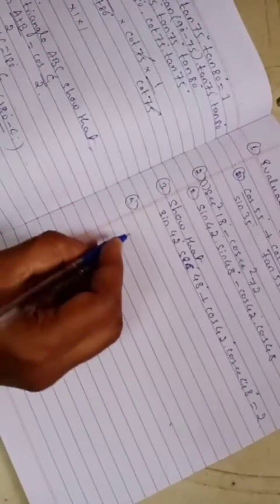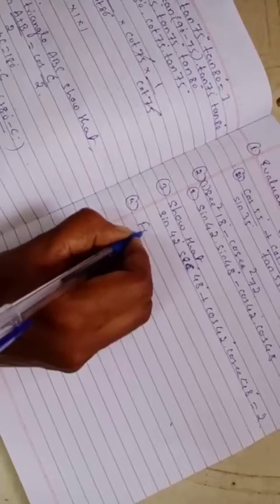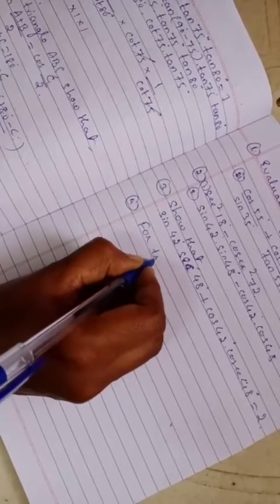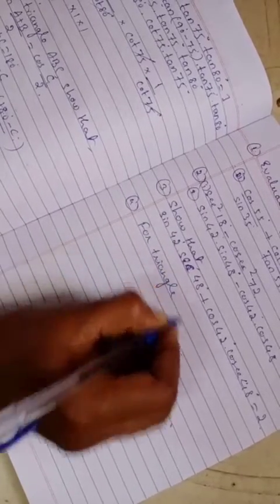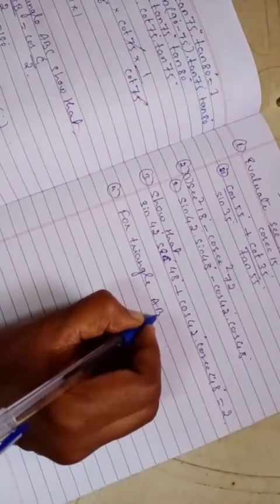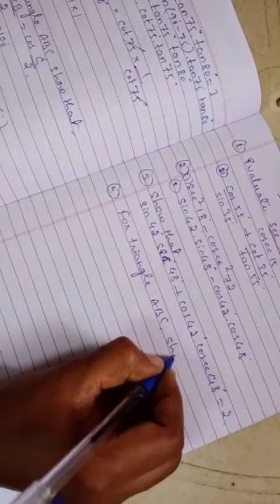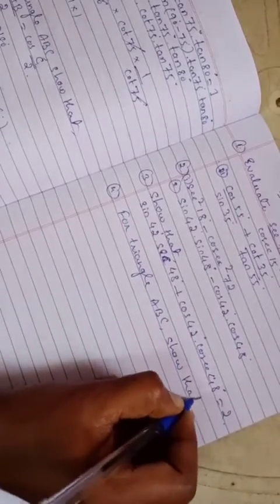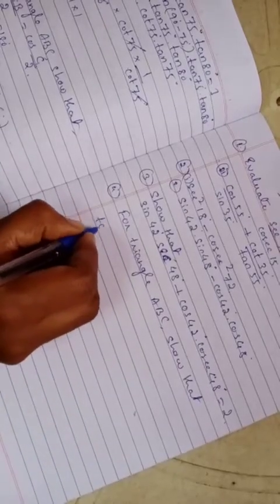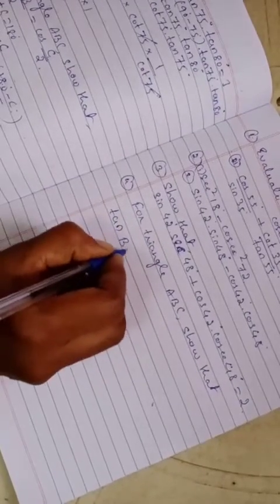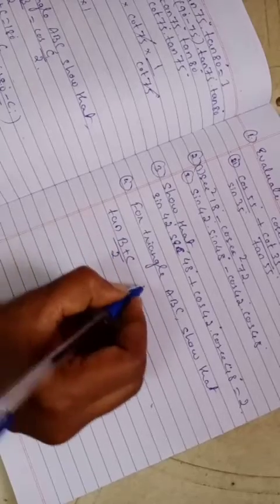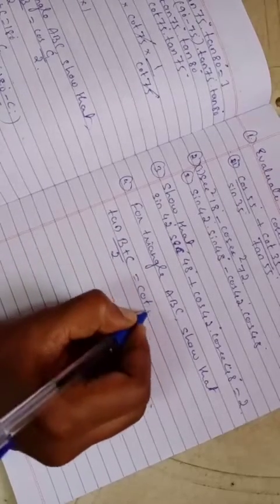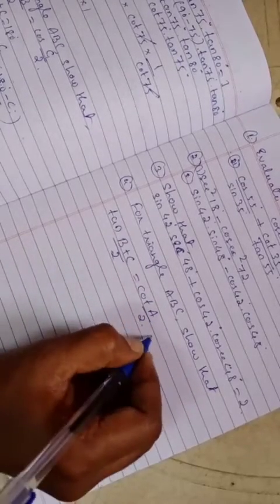Then fourth one, for triangle ABC, show that tan of B plus C by 2 is equal to cot of A by 2.